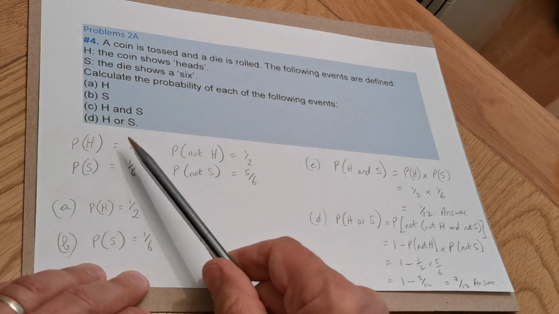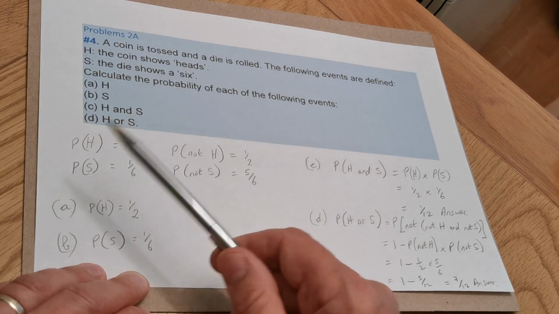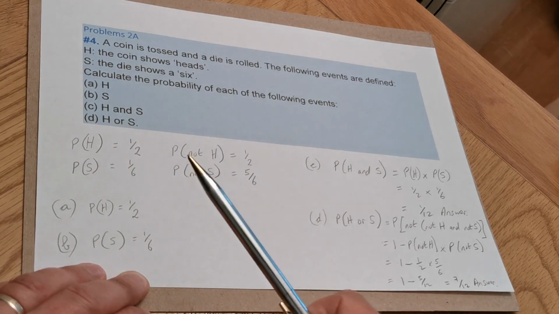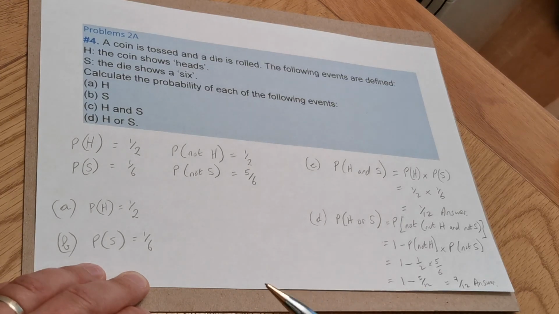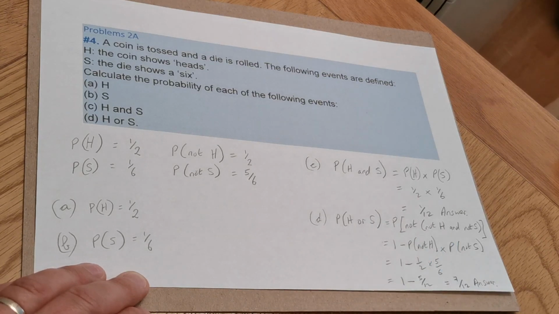When you have an or, an either, or at least one, at least one can be a complicated event, but the opposite of at least one is none, neither. And so it can be useful to use the not approach in a case like that. There are other problems you can try in problem set 2a.